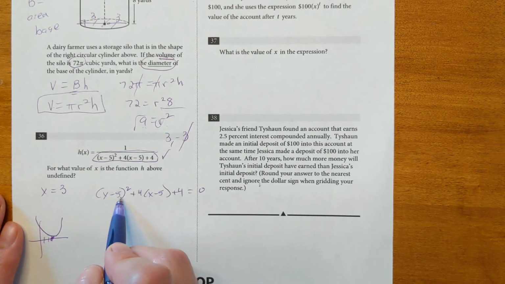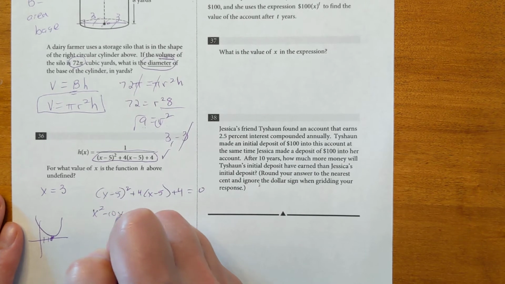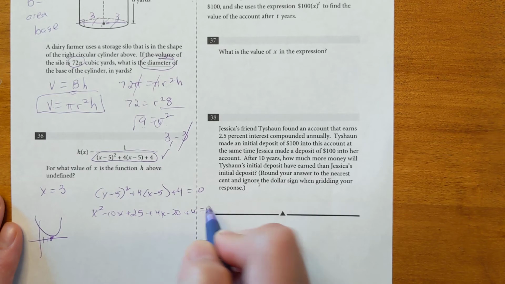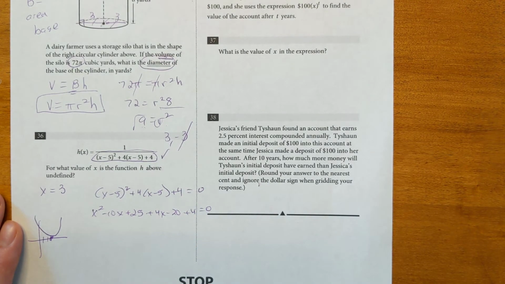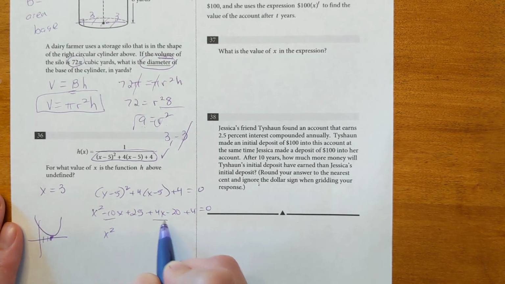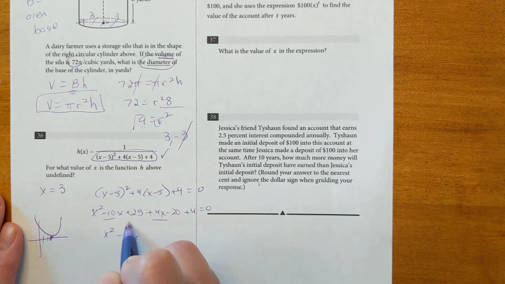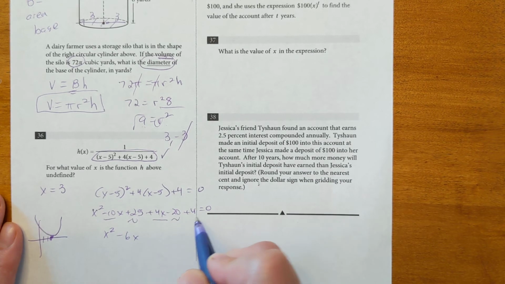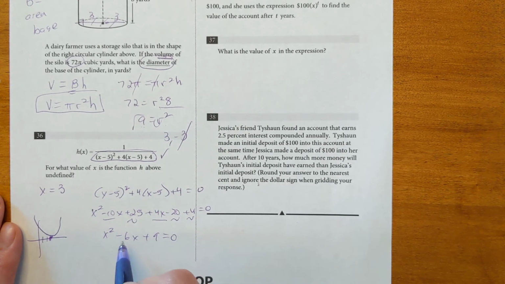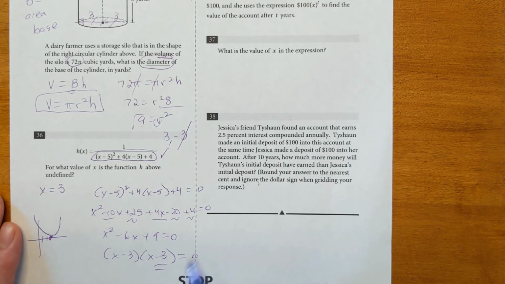So cleaning it up, (x minus 5) squared is x squared minus 10x plus 25, plus 4x minus 20, plus 4 equals 0. Like I told you, I can FOIL pretty fast in my head, so that's probably the way I would go about it here. So that gives me x squared, minus 10x plus 4x makes minus 6x. Then 25 minus 20 plus 4 is 9. It's a perfect square. 3 squared is 9 and it also adds to 6, so it's (x minus 3) times (x minus 3). So the answer is 3 because you set that quadratic equal to 0.